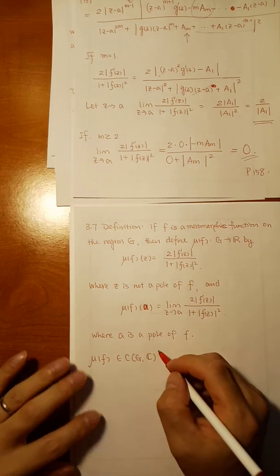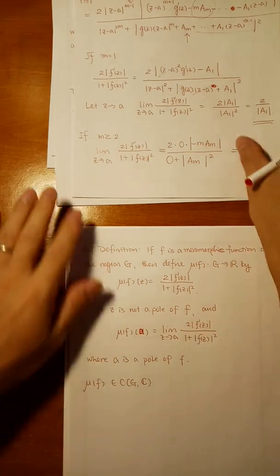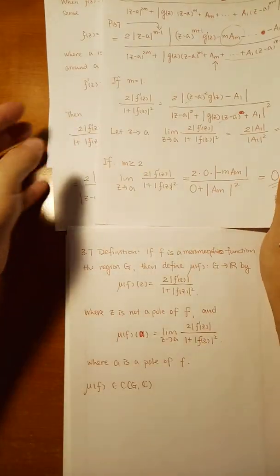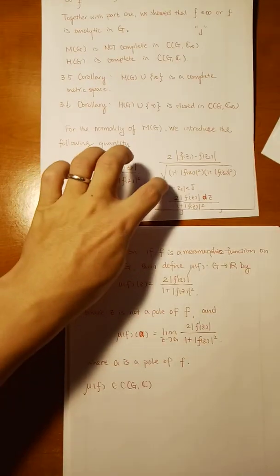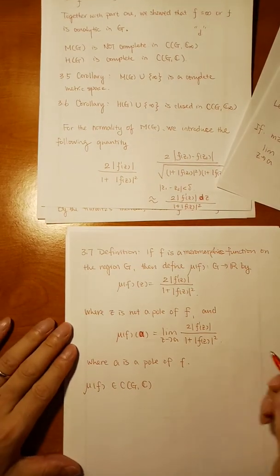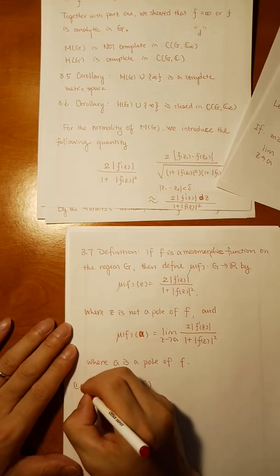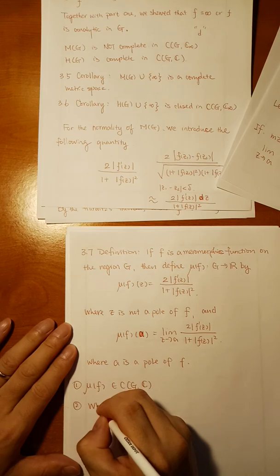And we can also see, remember the argument I put here.